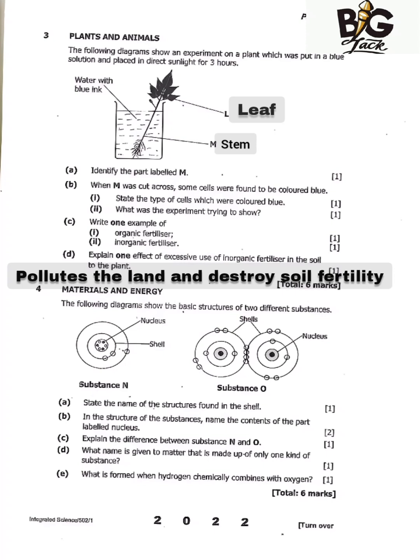Whenever you see one, two or three electrons in the outermost shell, that one is going to be a metal. Like this one here in substance N, it has one electron in the outermost shell. The shell which is at the end is called the outermost shell. If you see a structure having one electron in the outermost shell, that one is considered to be a metal.